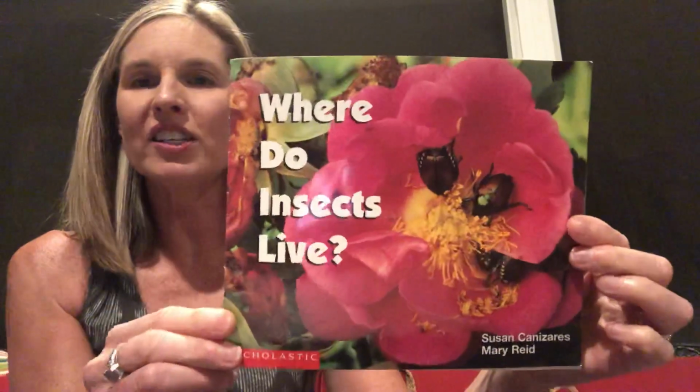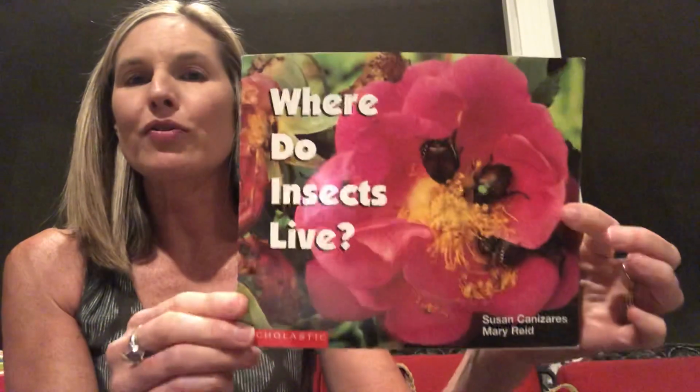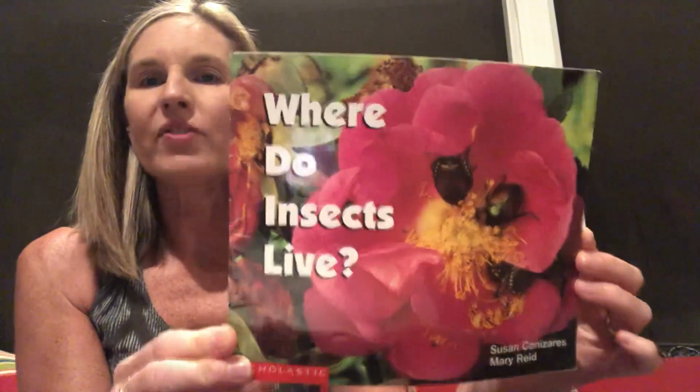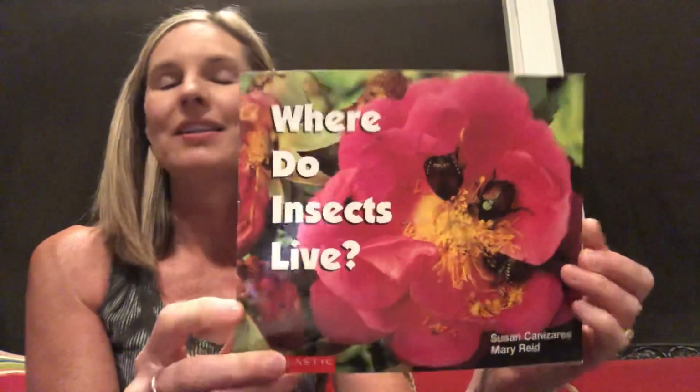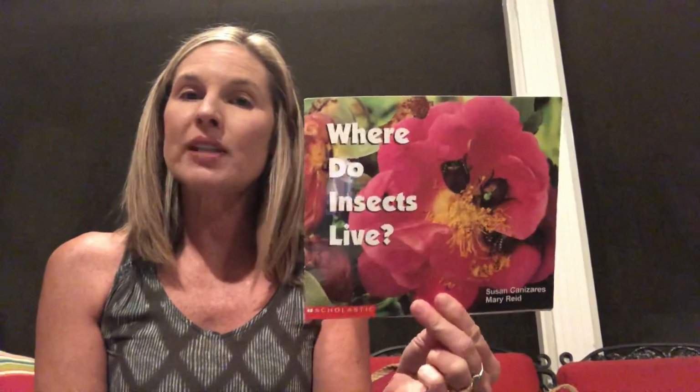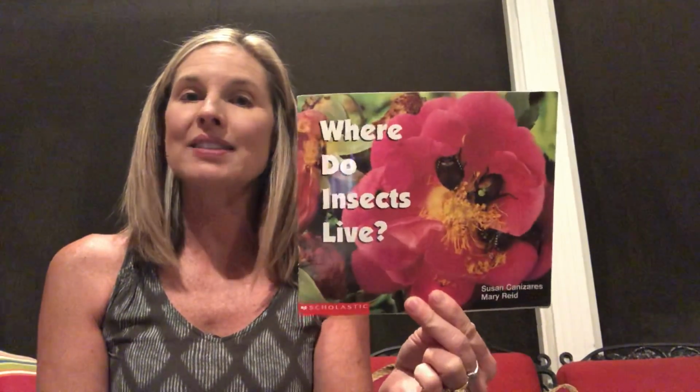This book is called Where Do Insects Live? It was written by a lady named Susan Canizares, and I believe that the photographs for this book were taken by a lady named Mary Reed. This book has photographs of actual insects in it. And of course, if we were sitting together in group time, I would say, please raise your hand if you can tell me about an insect.